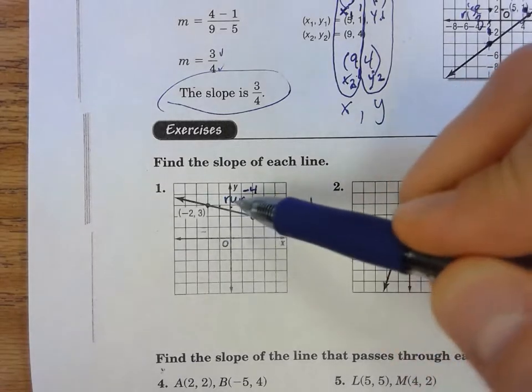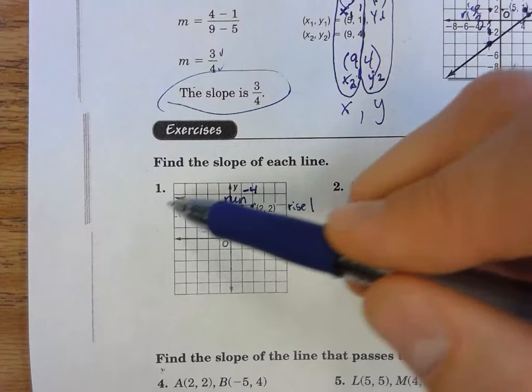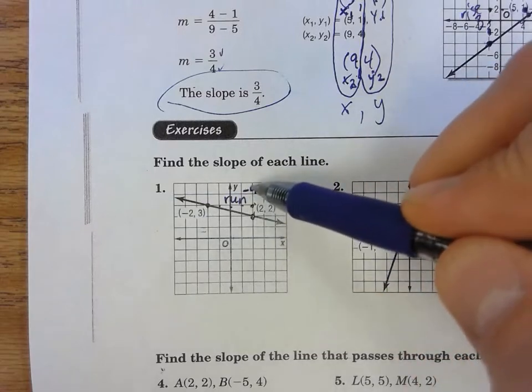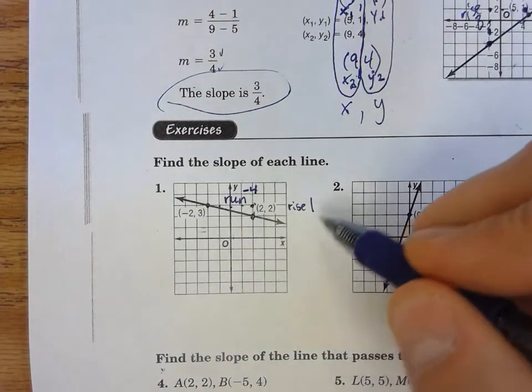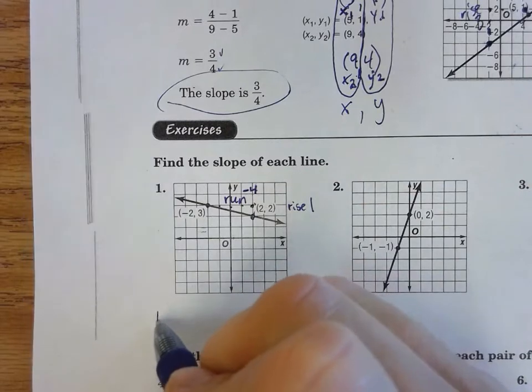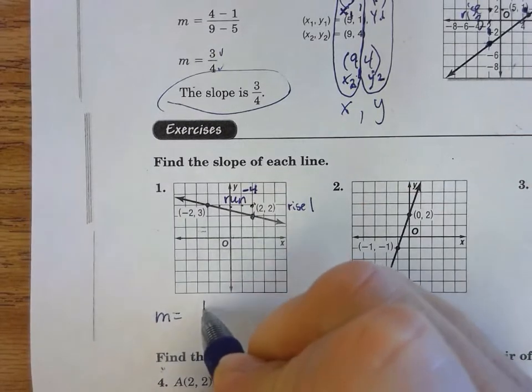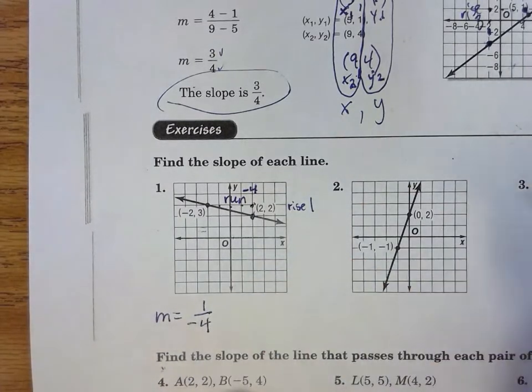And anytime you go left on the graph, of course, that's negative. So the run is -4. So if we write it correctly, that would be m equals 1 over -4.